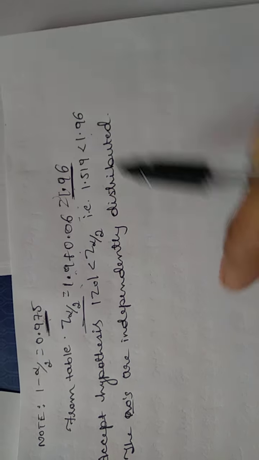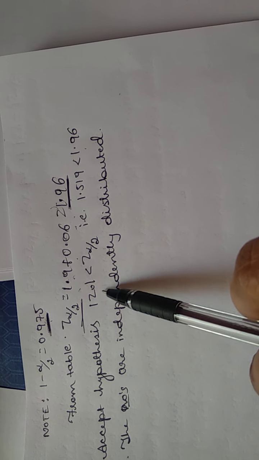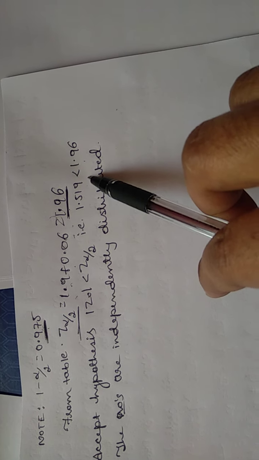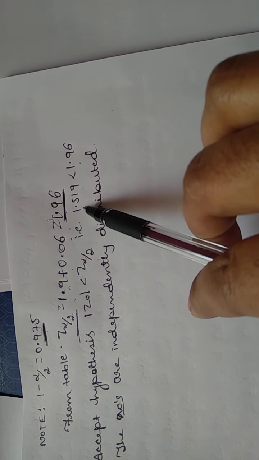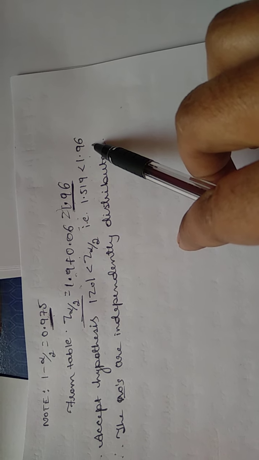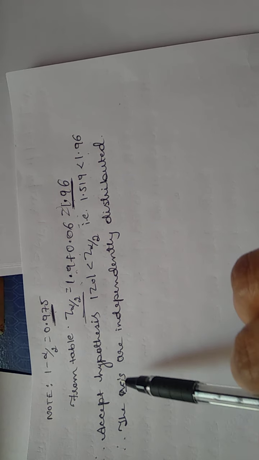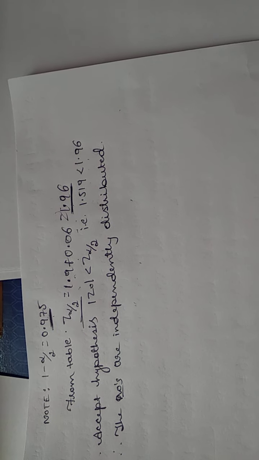This is very, very important. Okay. And then, as usual, you have to compare this with the Z0 value. Z0 value we have got as 1.519. Here the Z alpha by 2 value we are getting as 1.96. As usual, 1.519 is less than 1.96. So you have to accept the hypothesis, and the numbers are independently distributed. This is your autocorrelation test.